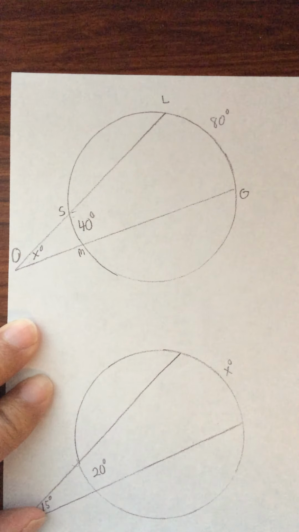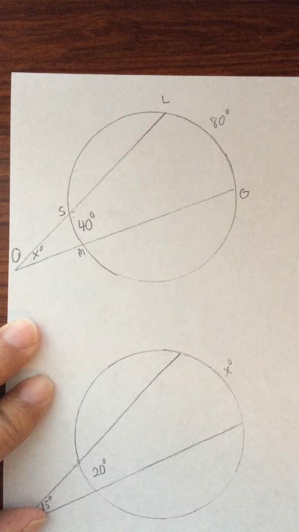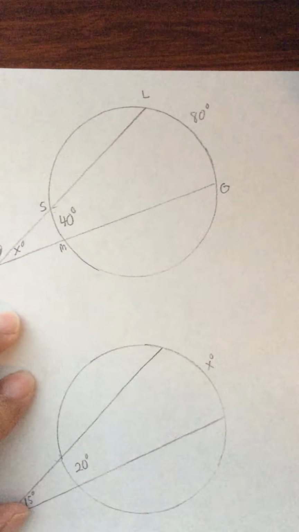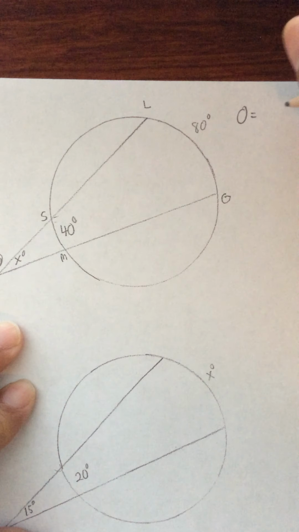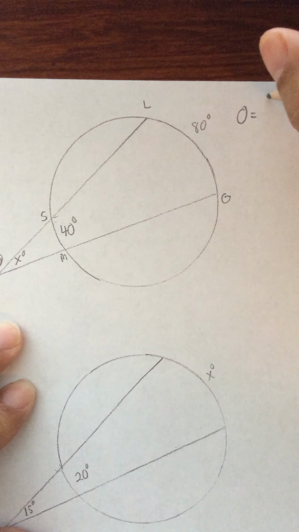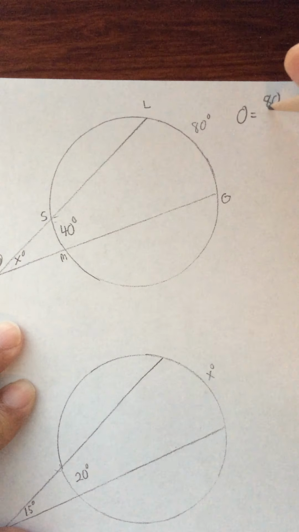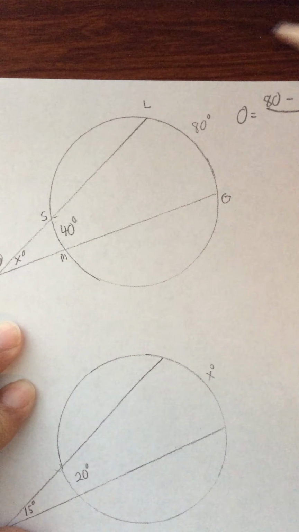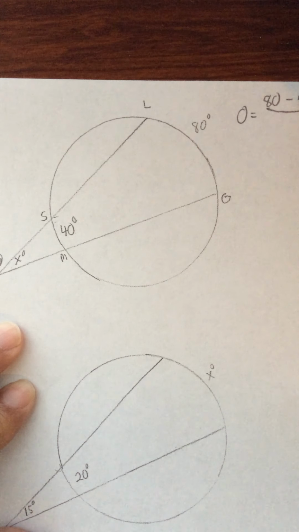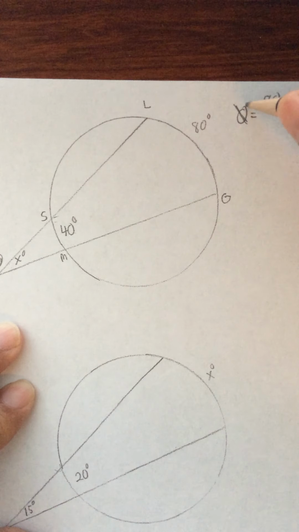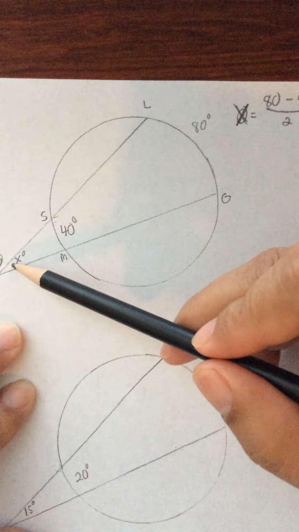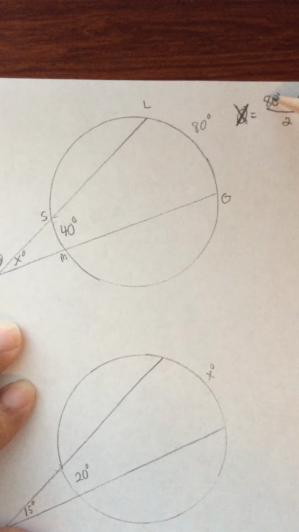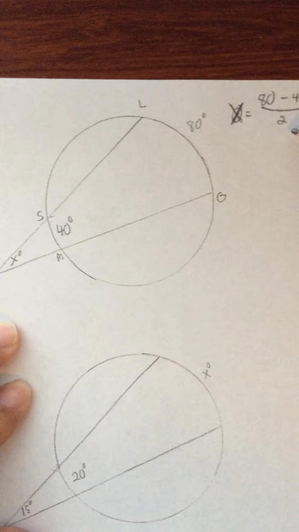So, the correlation between the three is created with this formula: the outside angle is going to equal the large arc measure minus the small arc measure, divided by 2. So we'll replace this with an x. So this is going to be our formula. The outside angle is going to equal large arc measure minus the small arc measure divided by 2.